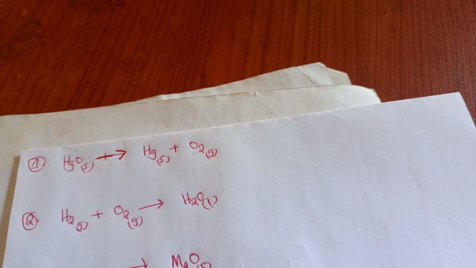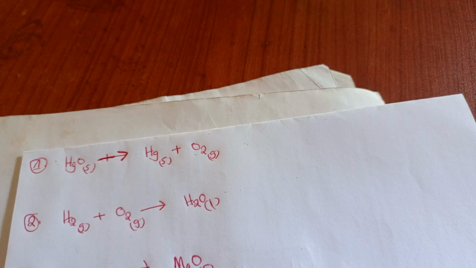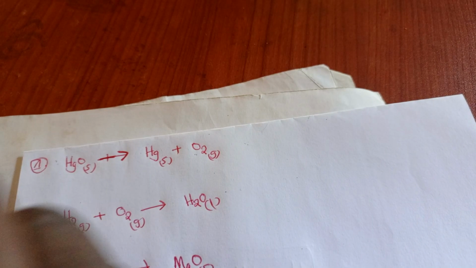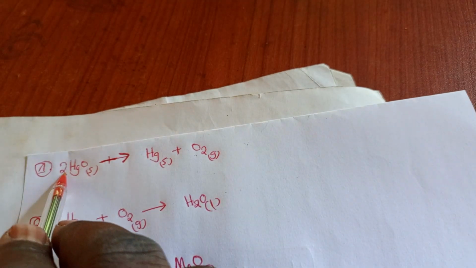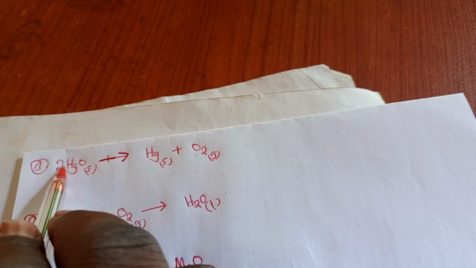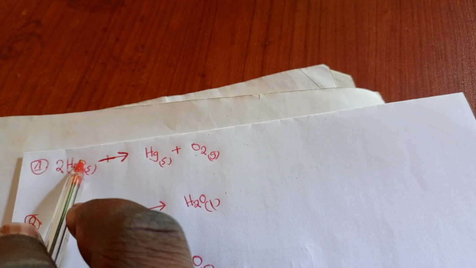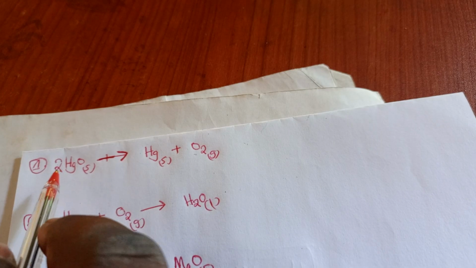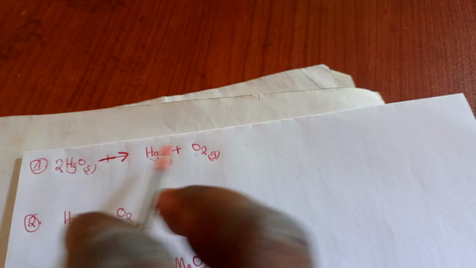So what are we going to do? We try to put a two here. As you can see, we're just doing a trial and error method. So you put a two in front here. This two multiplies everything, for mercury and for oxygen. If the number is in front, it goes with everything here. So as you can see, we have two oxygen and two oxygen.